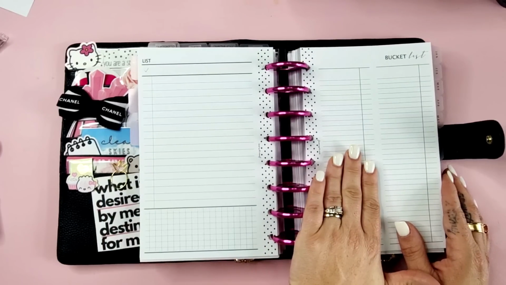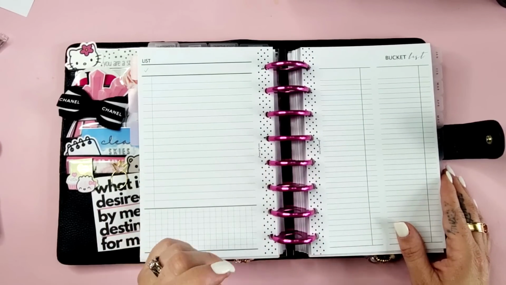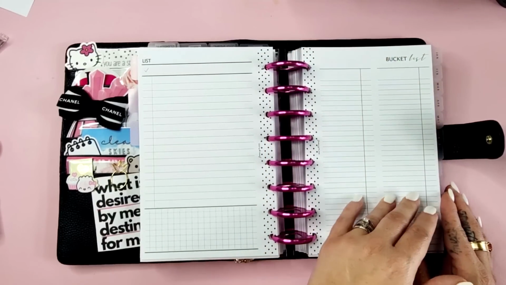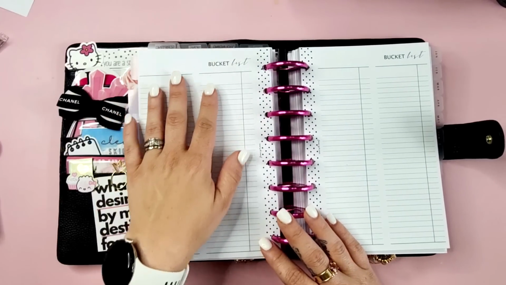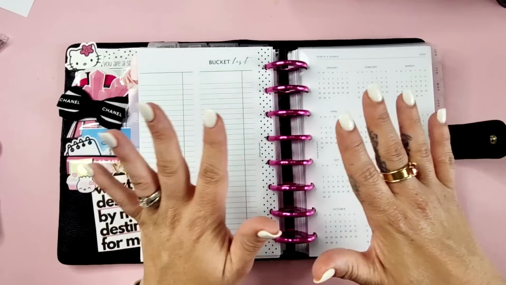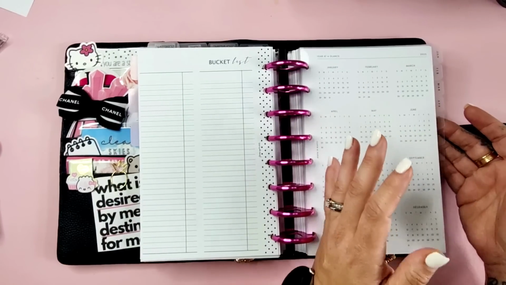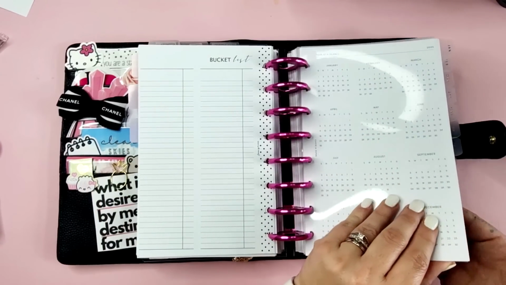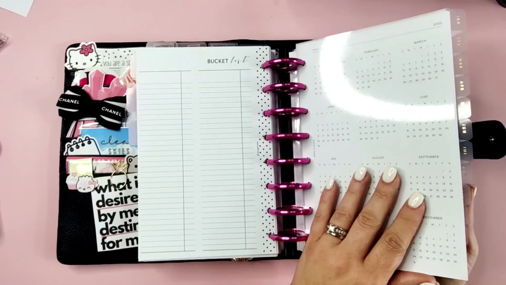I have bucket list inserts. So these I think would be fun for all the activities we wanted to do this summer, all the activities we want to do this fall, all the activities we want to do this Christmas, and just keep track of that in there. Then we have the second portion of the planner. So it's kind of like the first half and the second half. The second half of the planner is those dividers that go for the rest of the year.